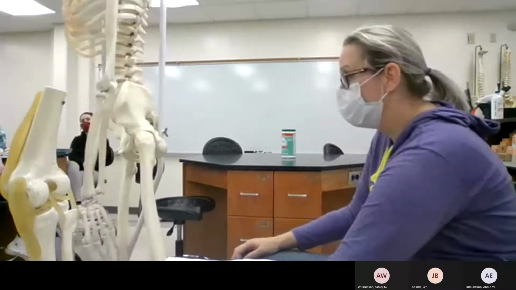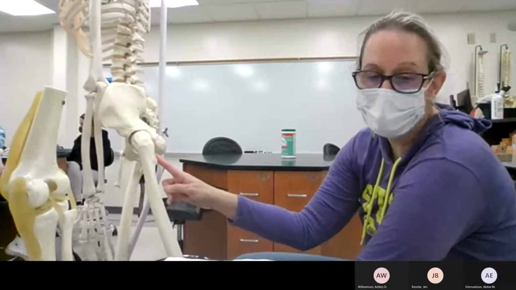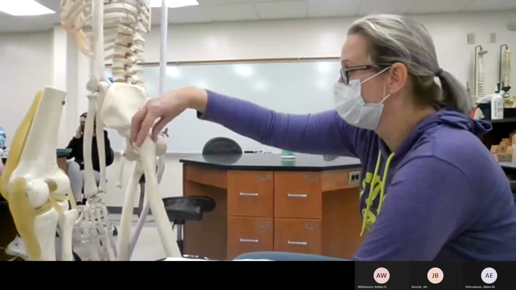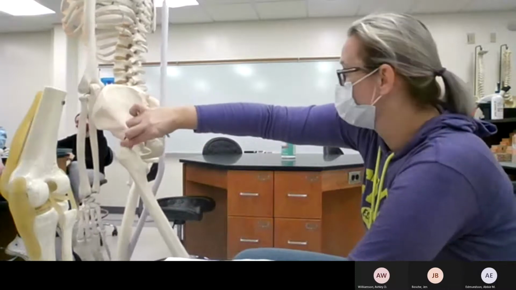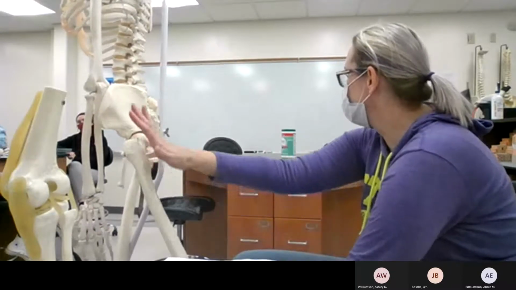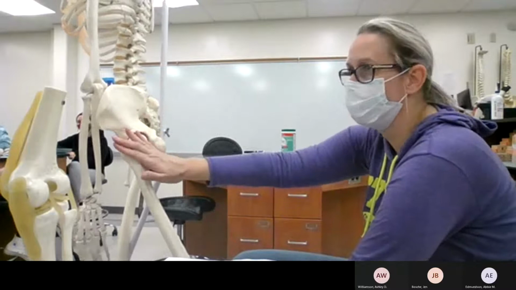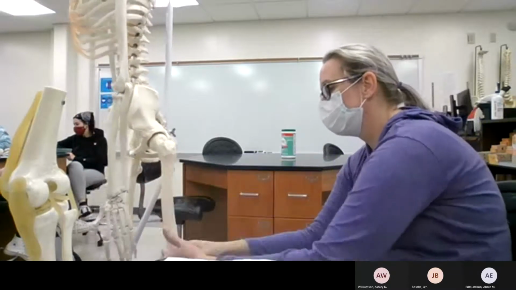All right? Again, moving into your femurs, there's kind of a big knuckle back here. That's the lesser trochanter. And then if you think about it, this kind of big knuckle up here is known as your greater trochanter. It's still a process, but we just give it a special name. The only place you have trochanters is on the femur.